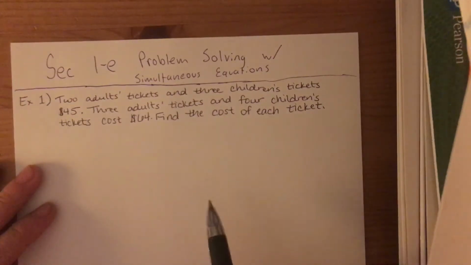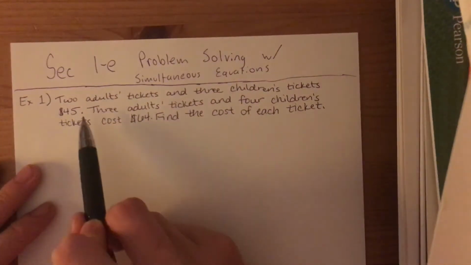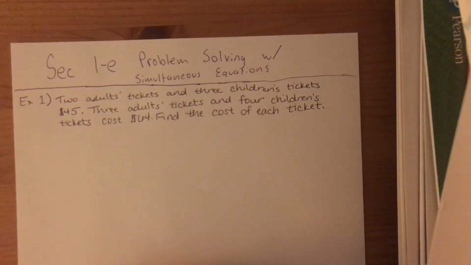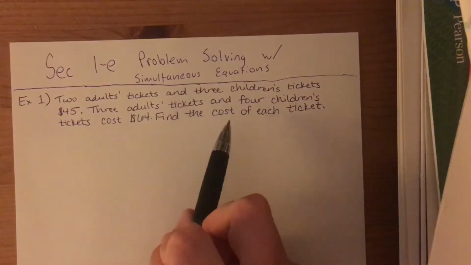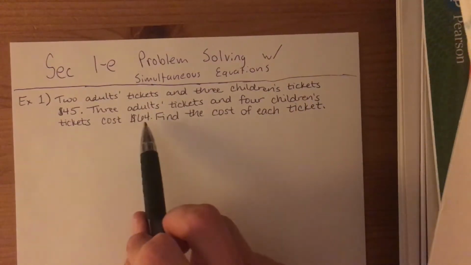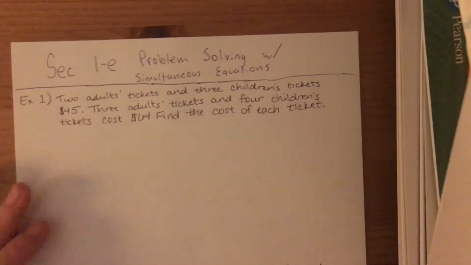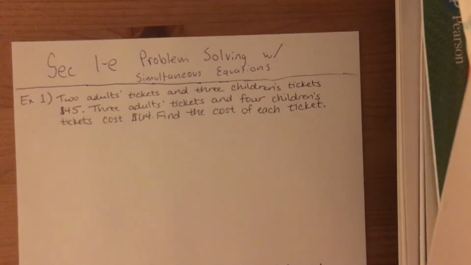Now, we've got the scenario here. So we got 2 adult tickets and 3 children's tickets are $45. 3 adult tickets and 4 children's tickets cost $64. And we have to find the cost of each ticket. So the first thing that we've got to do to solve this problem is we're going to have to set up a system of equations here.